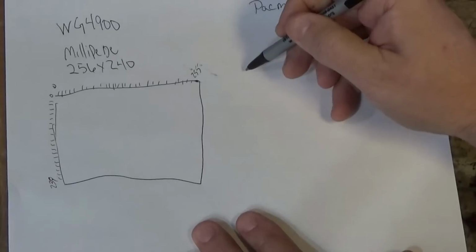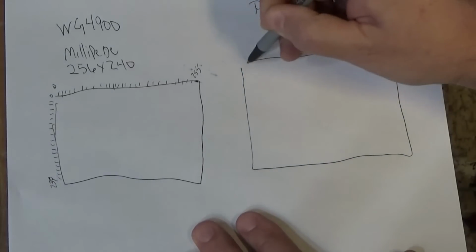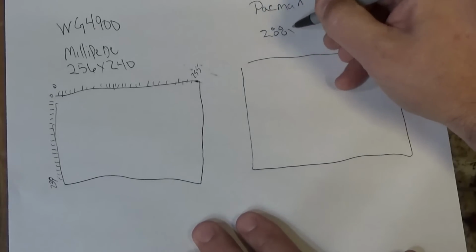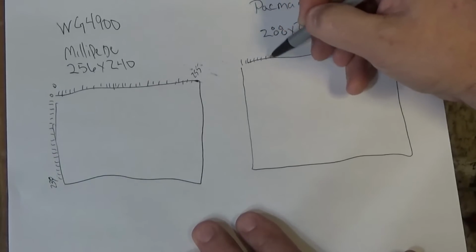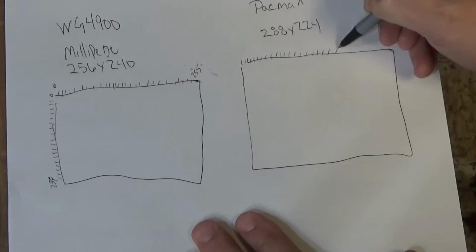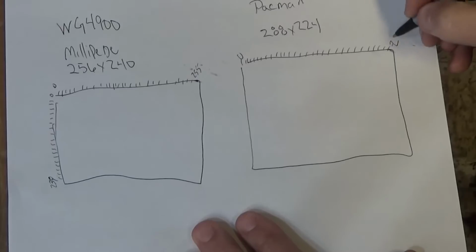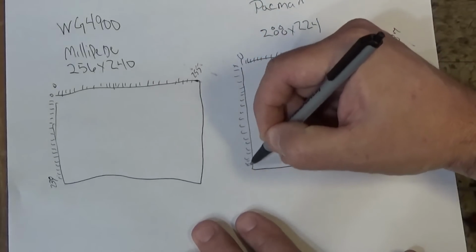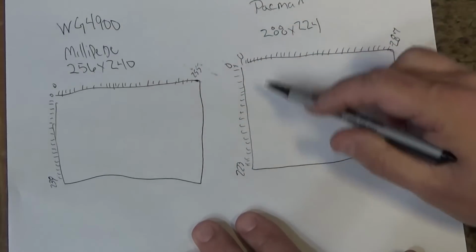Okay. Now over here you have Pac-Man. Pac-Man displays 288 by 224. So in this one you've got more columns, 0 to 287 and 0 to 223. Each one of these gets a pixel.